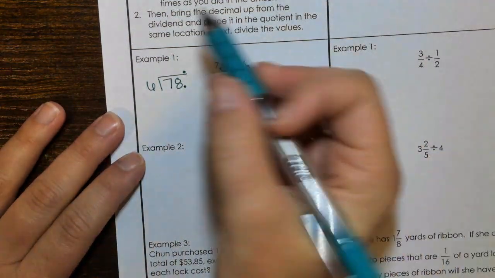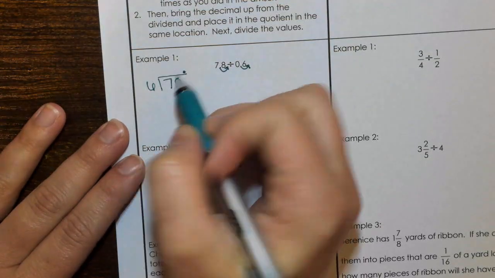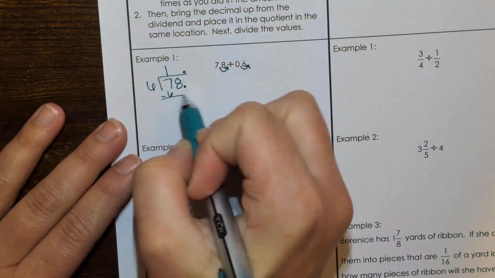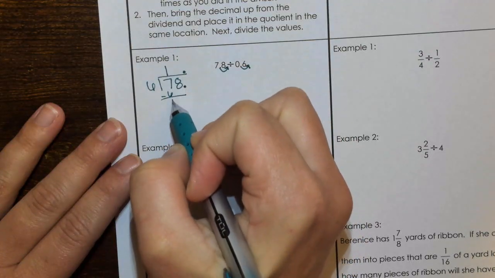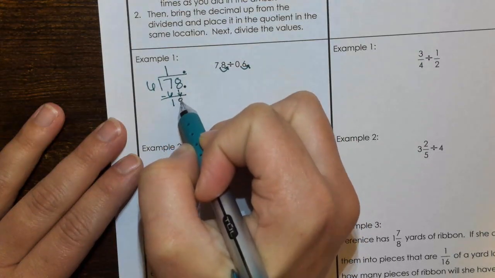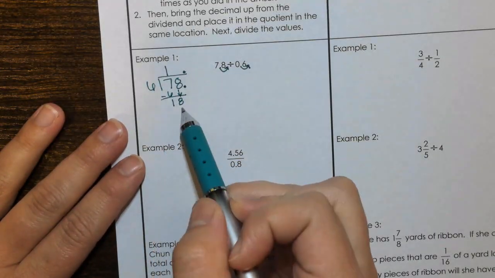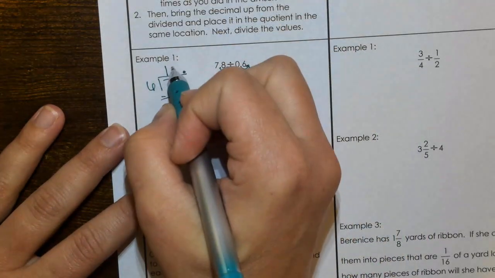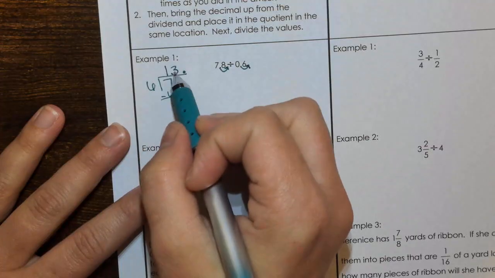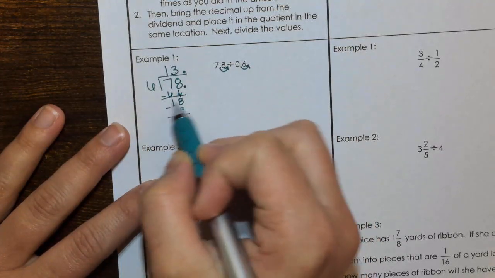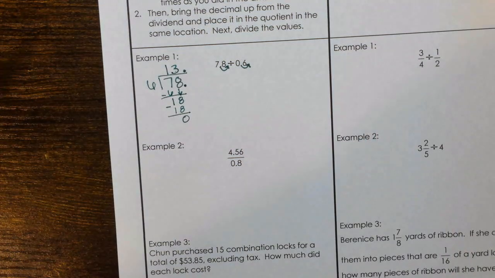Okay? How many times does 6 go into 7? One time. 1 times 6 is 6. Subtract. 7 minus 6 is 1. And I'm going to bring down my 8. So now how many times does 6 go into 18? 3 times. I'm going to multiply. 3 times 6 is 18. Subtract. 18 minus 18 is 0.